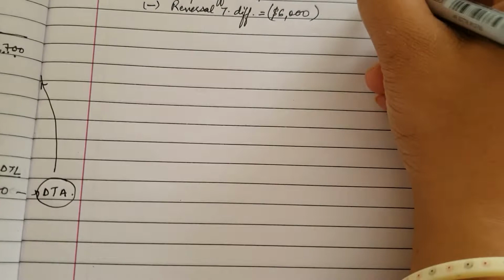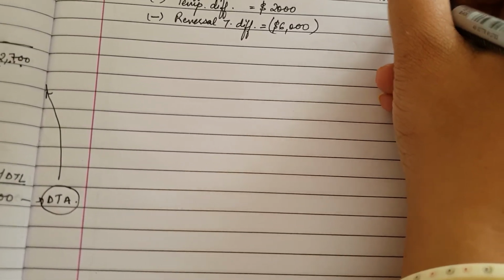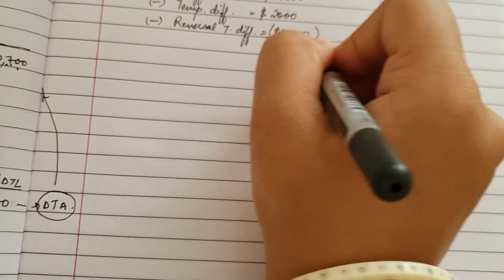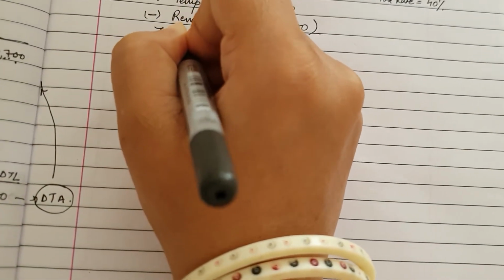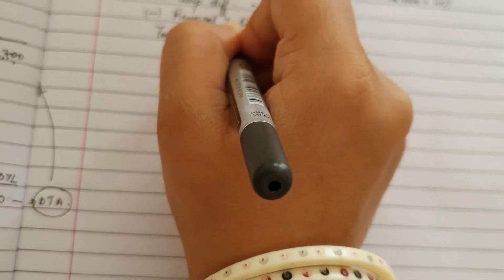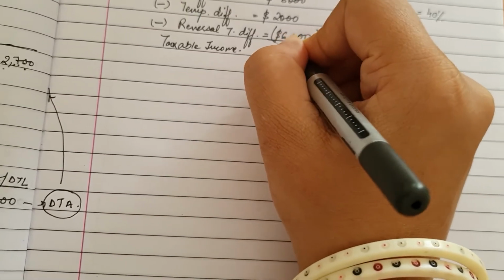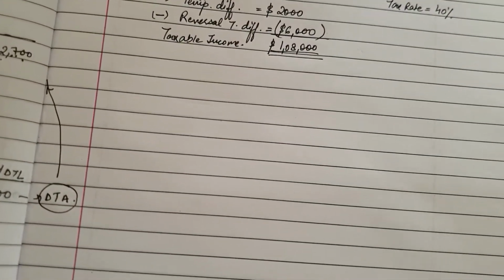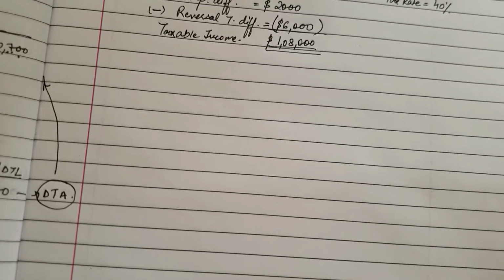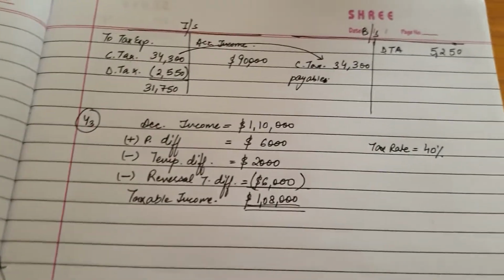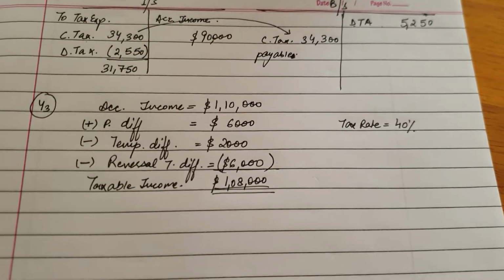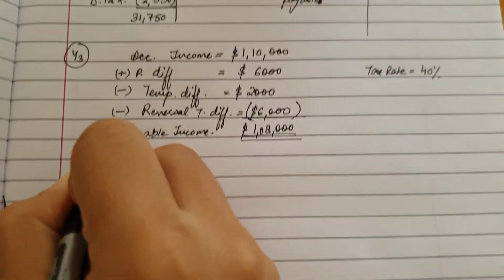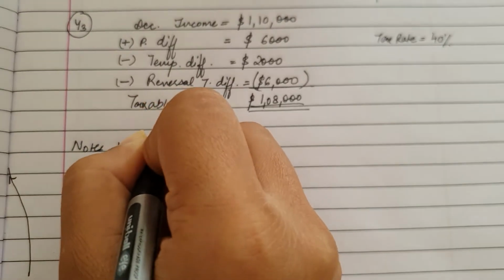So the new tax rate is 40%, and the total taxable income comes out to be $108,000. So this is the information for year 3. Let's move on to the notes to the accounts that we'll be making.